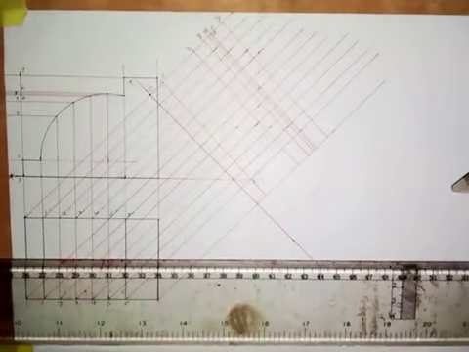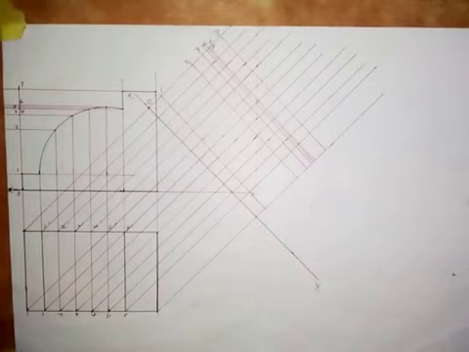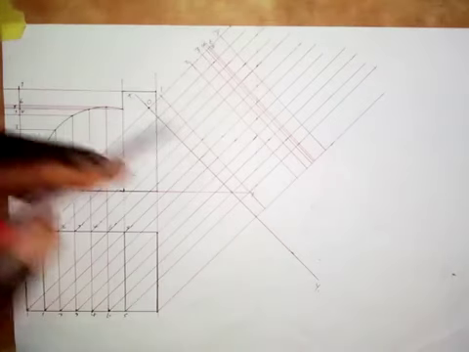Okay, now having done this, let's produce the auxiliary elevation. So I believe from the beginning to this level everything is clear to you. Now whenever you have a problem like this to solve, most especially when it comes to auxiliary elevation or auxiliary plan, it's very good that you sketch the isometric view of this object.